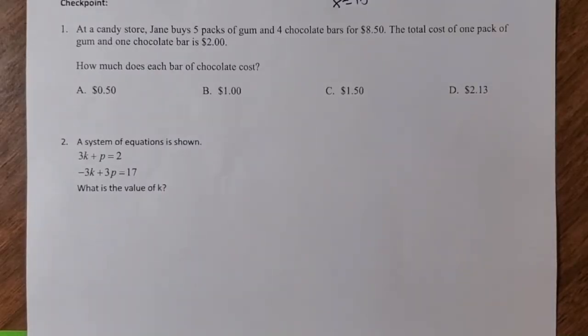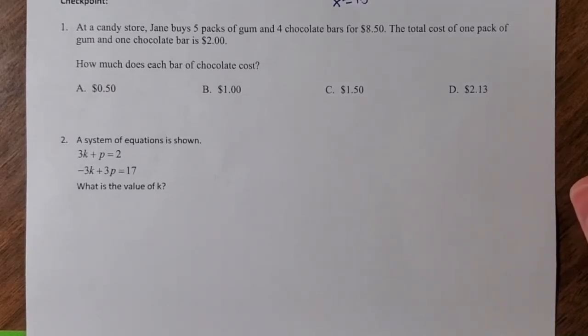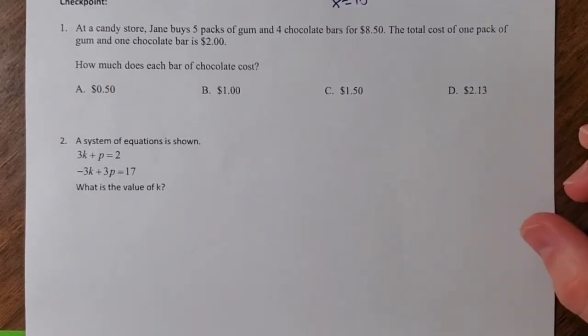Okay, we've got two more problems to wrap up today's lesson. First up, we've got at a candy store, Jane buys 5 packs of gum and 4 bars of chocolate for $8.50. The total cost of 1 pack of gum and 1 chocolate bar is $2. How much does 1 chocolate bar cost?